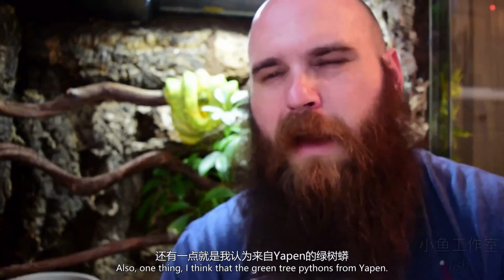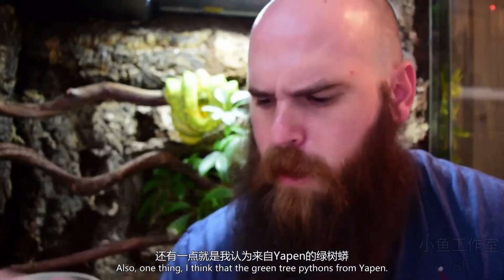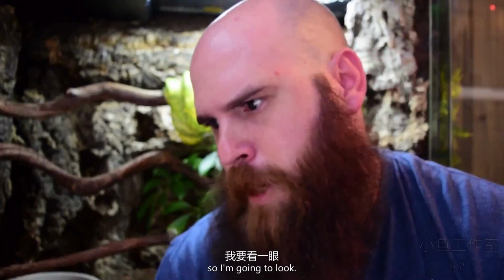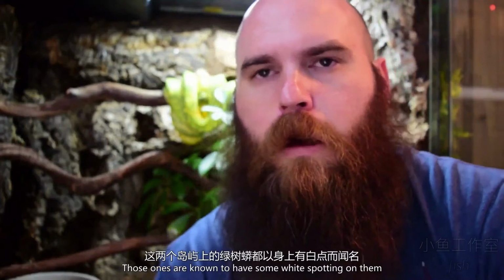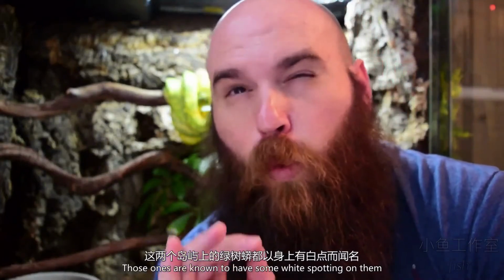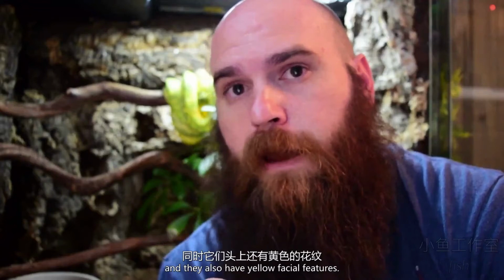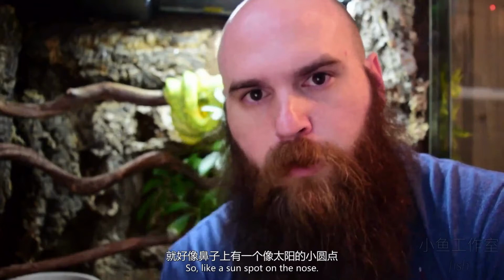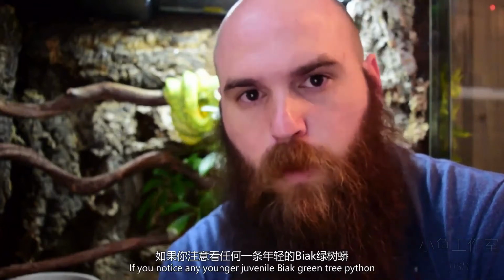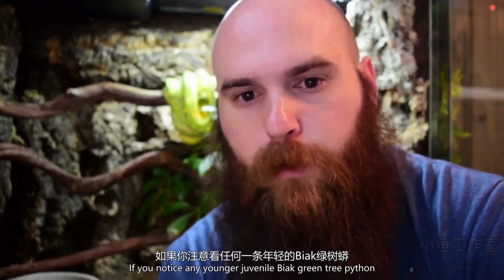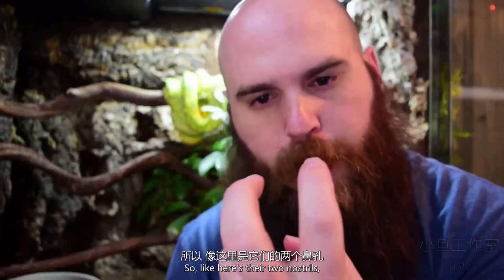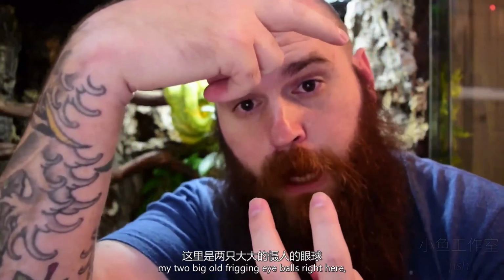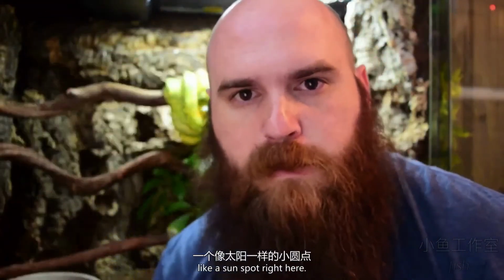Also, I think that the green tree pythons from Yapin, I actually have it written down here, so I'm going to look. Let's see, Yapin Islands right below Biak. Those ones are known to have some white spotting on them, and they also have yellow facial features, like a sunspot on the nose. If you notice in a younger juvenile Biak green tree python, they have a yellow spot on their nose, like here's their two nostrils, my two big old eyeballs right here, then they got like a sunspot right there.